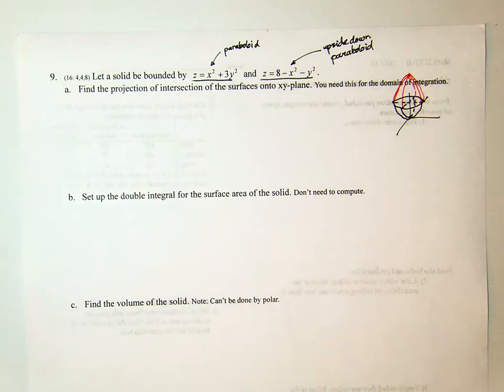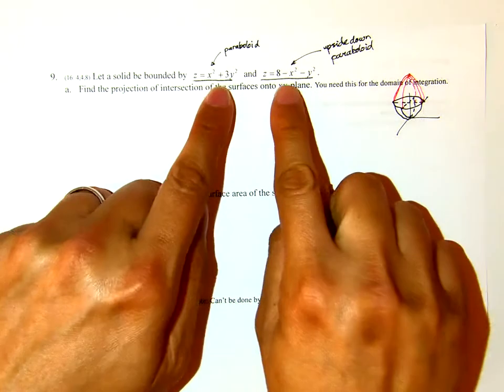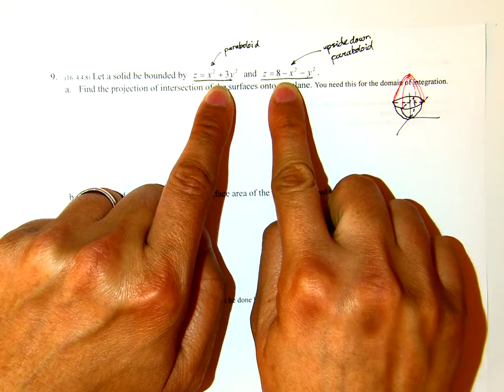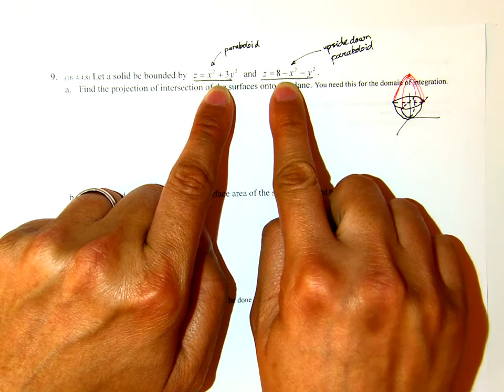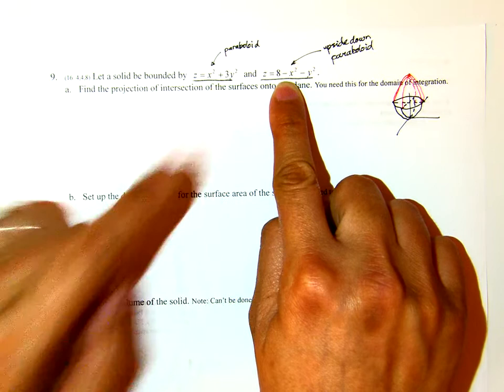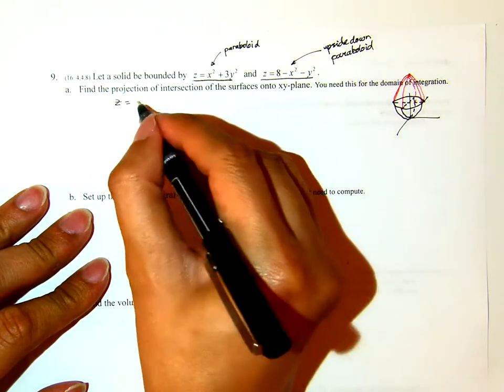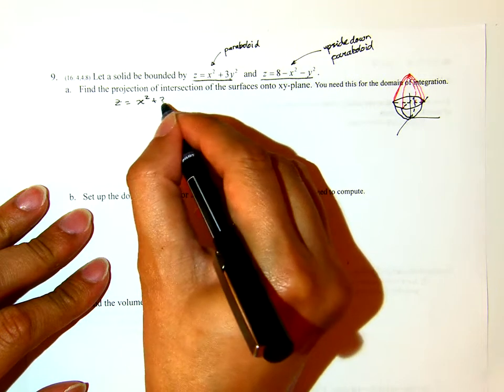Now part A, find the projection of the intersection of the surfaces onto the xy plane. Now this will be our domain of integration later on. Basically we need to put these two together and have an equation that is free from z. Now let's see. z equals x squared plus 3y squared.